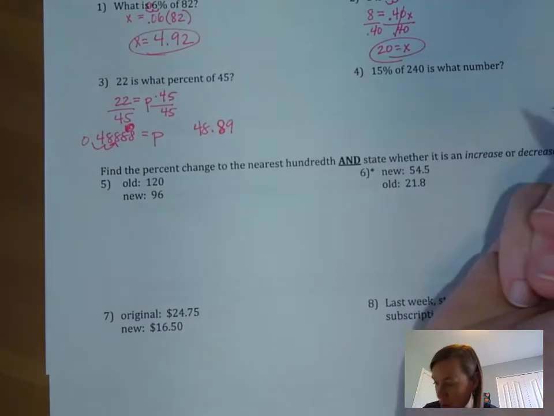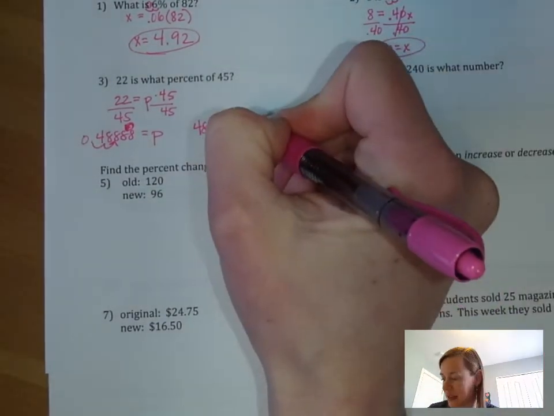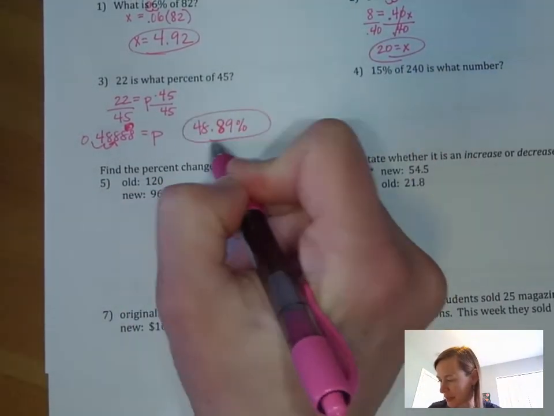All right, and oh, I forgot something. Let's write that percent sign. Very important. Don't forget your percent sign.